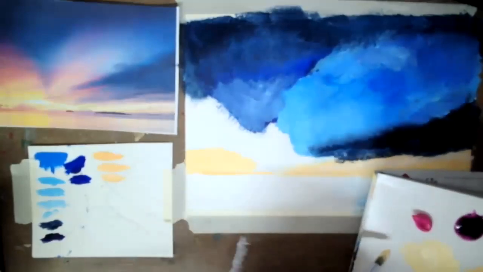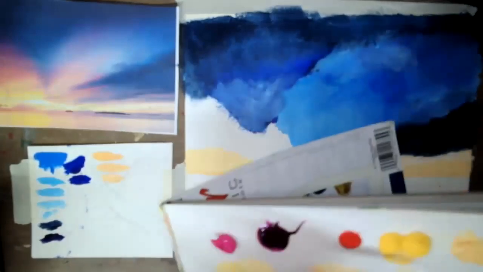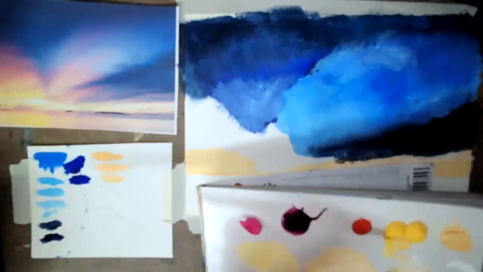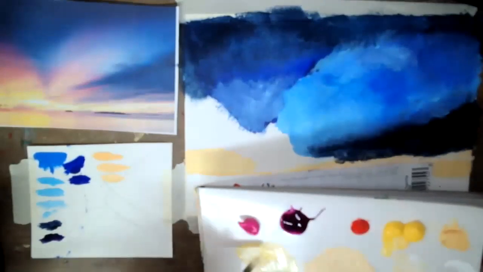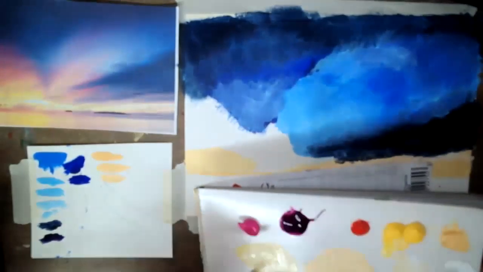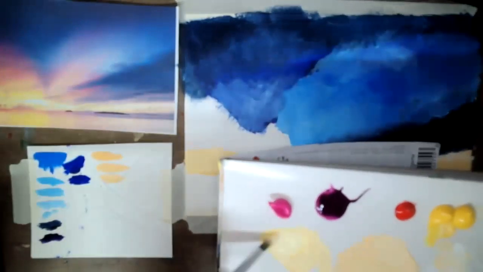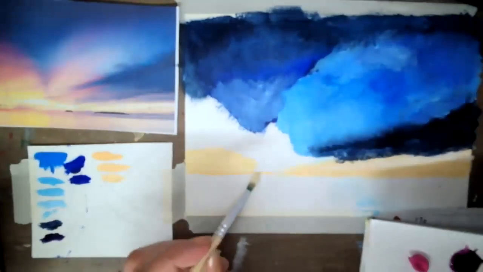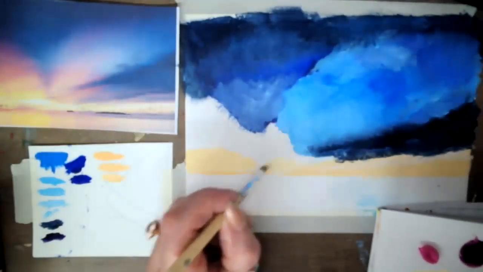But I am going to just bring in a few. I'm making that brighter in this middle area as well than it was at the end, by putting a bit more of the yellow. You could even go to a lemon yellow now if you've got that. Just adding a bit of white to that. I've still got quite plenty on my brush.